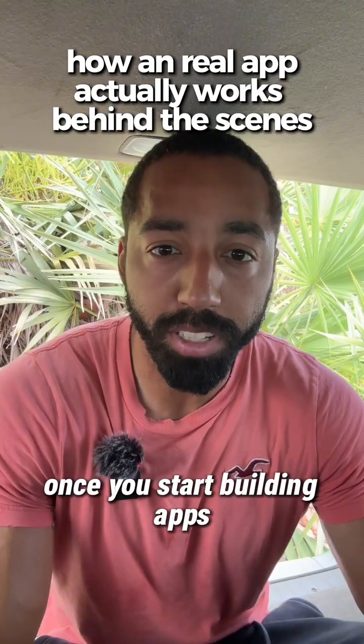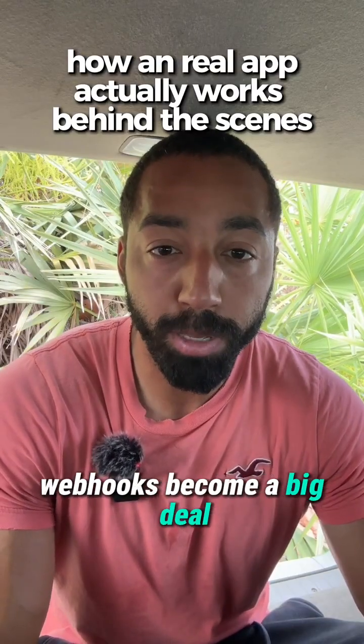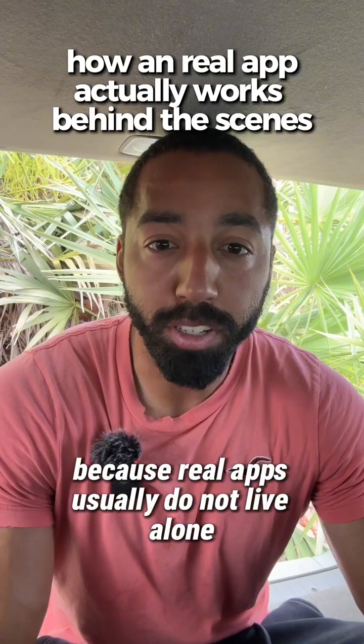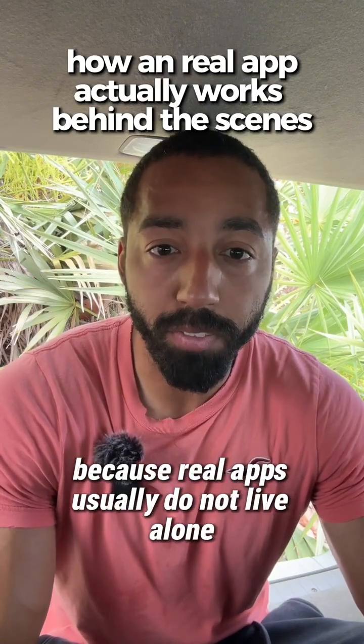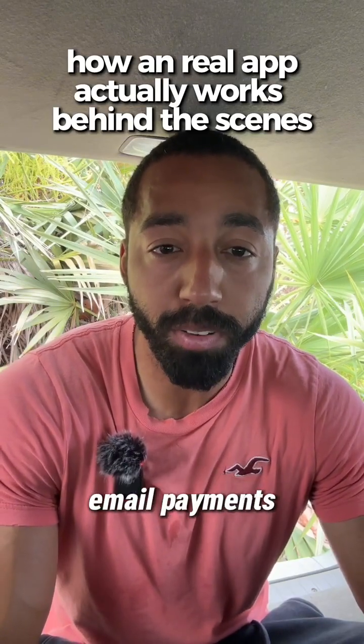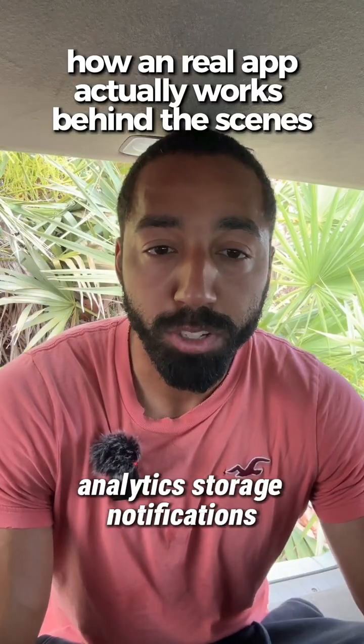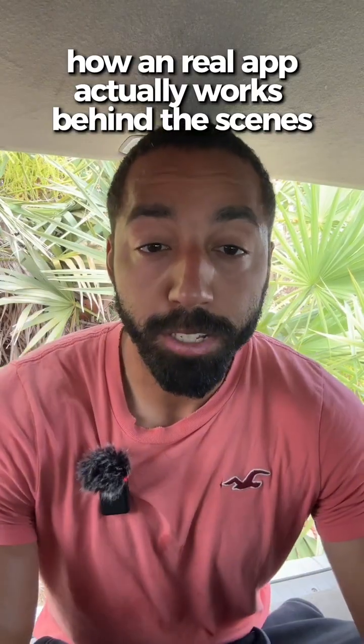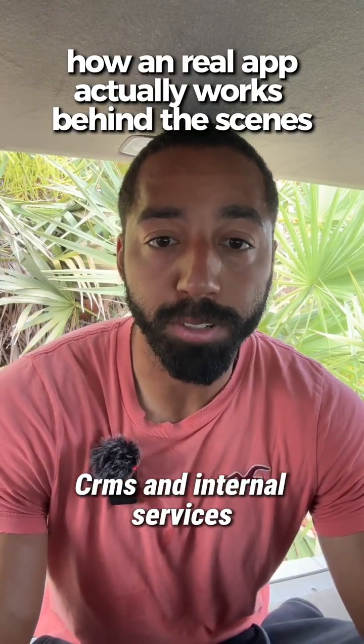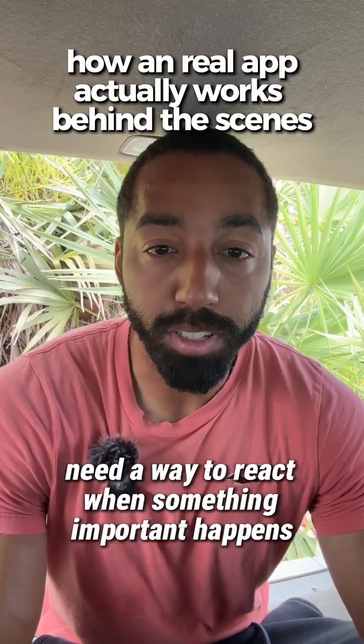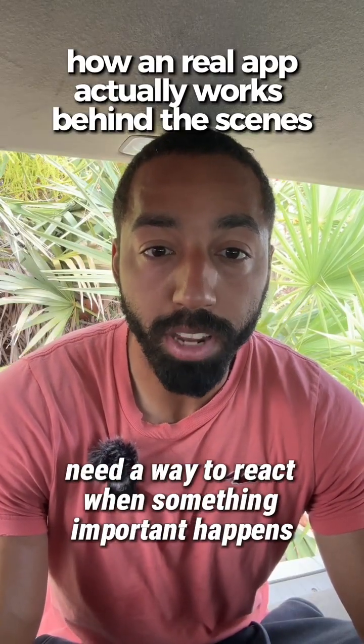Once you start building apps that connect to other tools, webhooks become a big deal, because real apps usually do not live alone. They connect to email, payments, analytics, storage, notifications, CRMs, and internal services. And all of these systems need a way to react when something important happens.